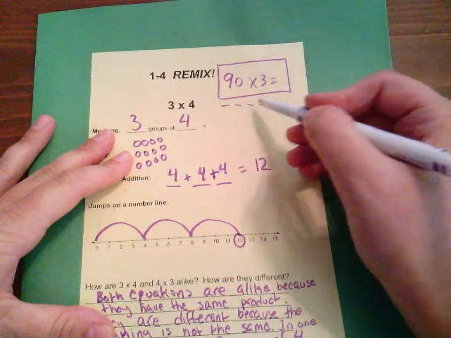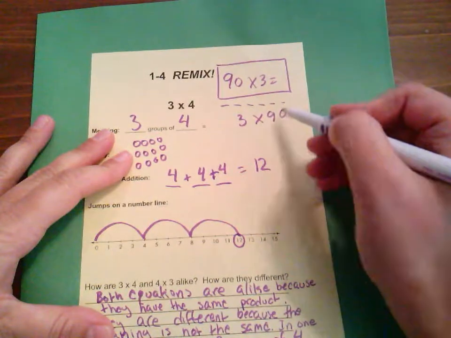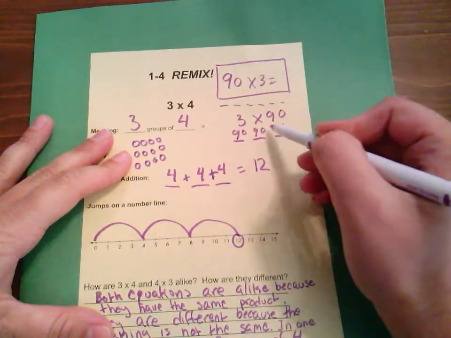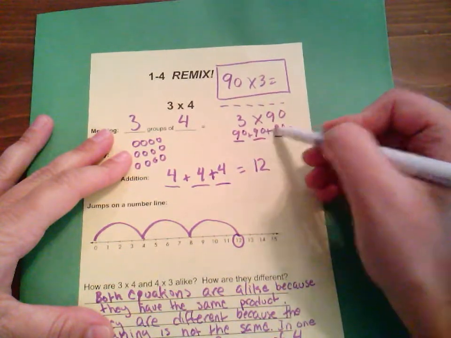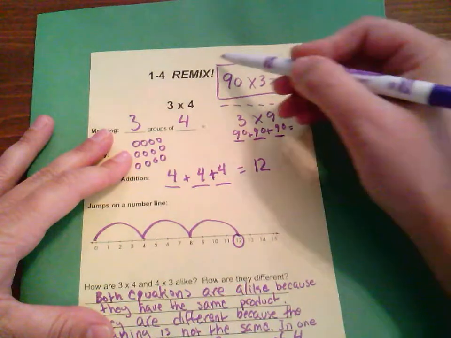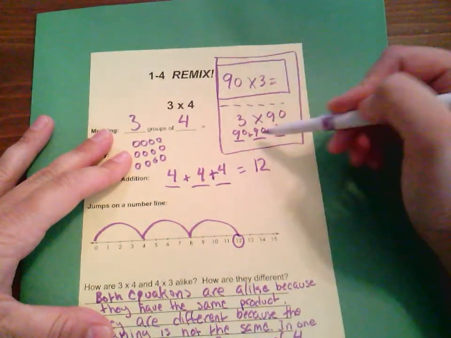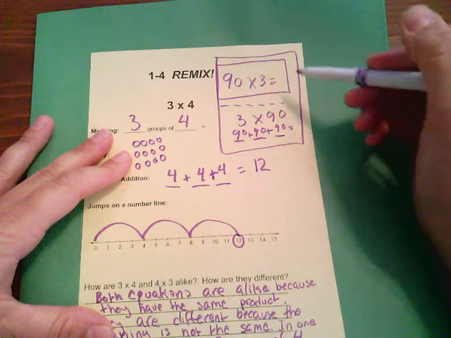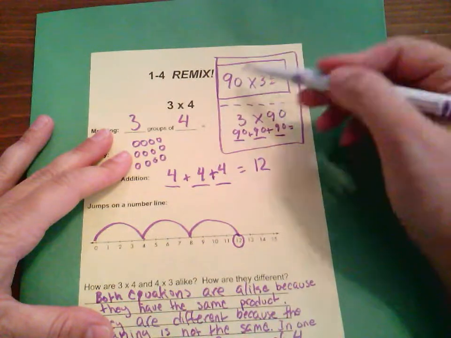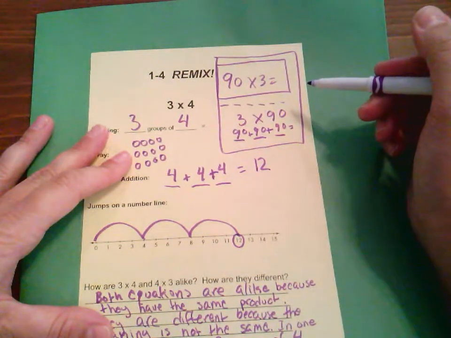But if you know this property, and you can cleverly switch your factors around, this becomes simply 3 groups of 90, a much easier equation to solve as opposed to those 90 groups of 3. So keep this in mind for the future. Although we know this changes the meaning drastically, if we're not worried about the meaning and just need to find the product, this property is a very useful tool to help us solve these equations more efficiently.